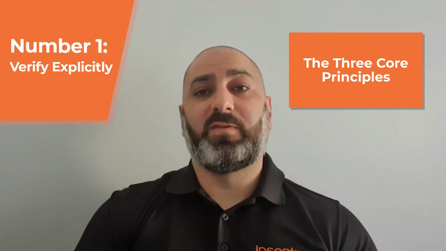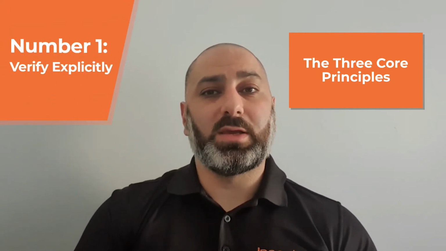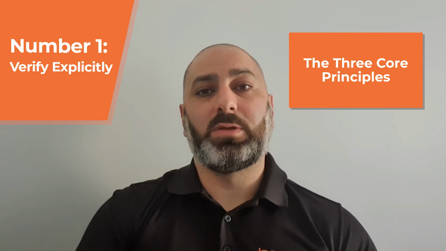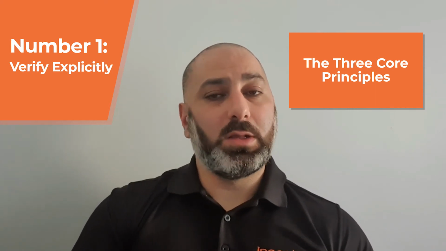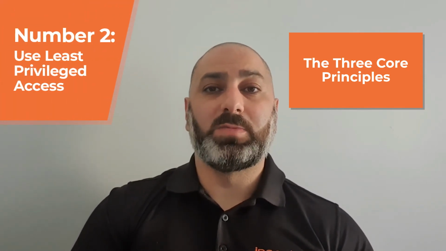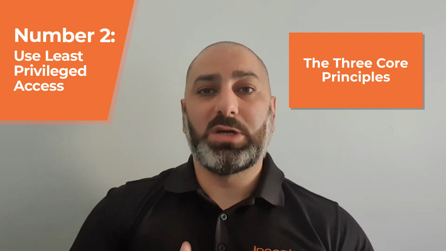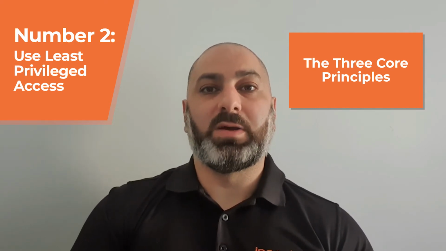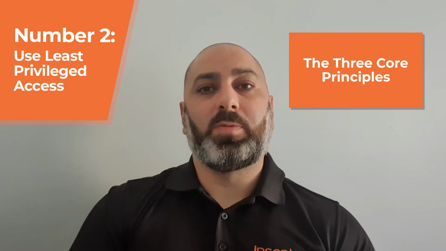So there are three core principles of Zero Trust. Number one, verify explicitly, which means always authenticate and authorize based on all available data points, including user identity, location, device health, service or workload, data classification, and anomalies. Number two, use least privilege access, which means limiting the user access with just-in-time and just enough access, risk-based adaptive policies, and data protection to protect both data and productivity.